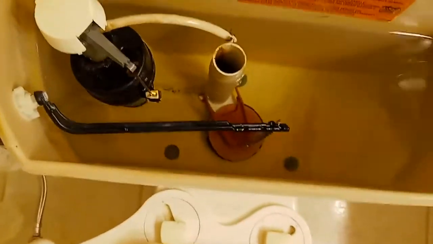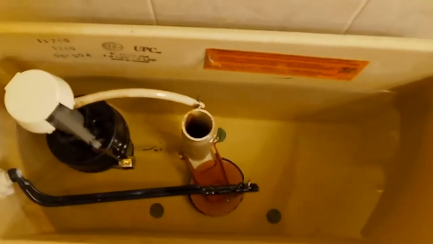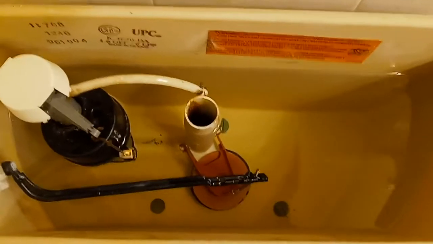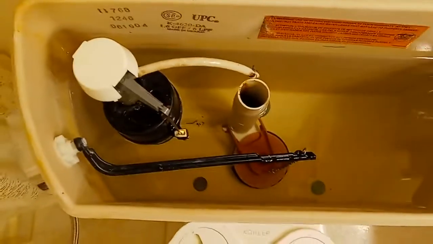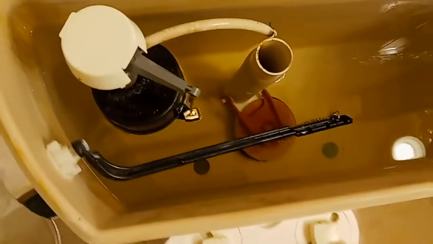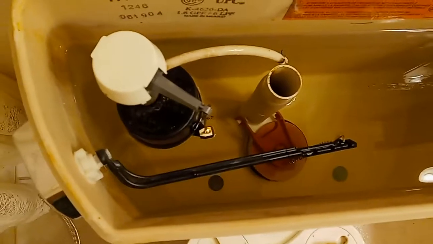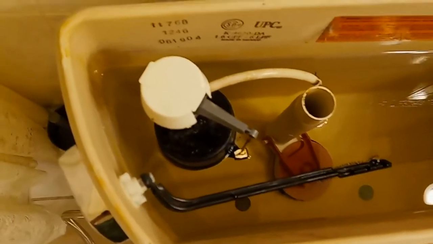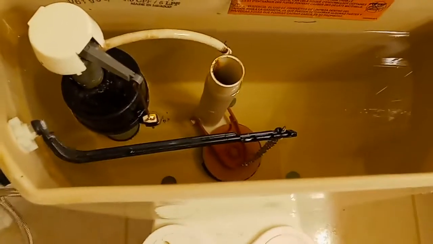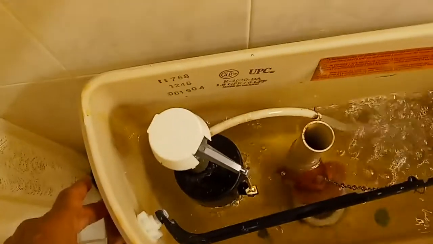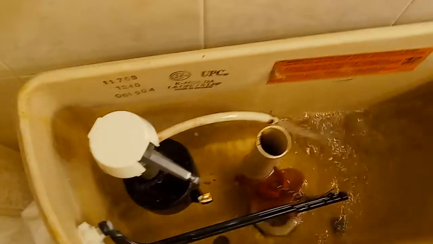All right, so having identified what type of problems we might encounter, let's look at the next steps as far as diagnosing if this flapper is indeed leaking at this point. As we do that, the first thing I need to do is go ahead and flush it once and let it fill in completely.